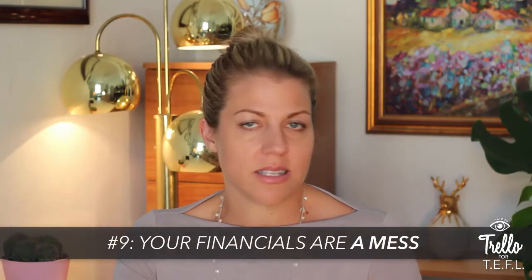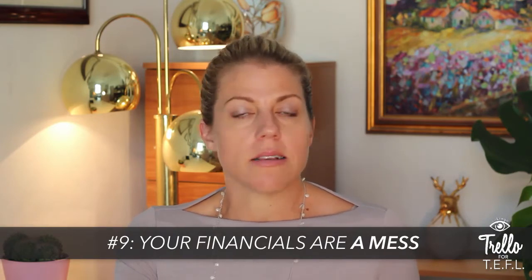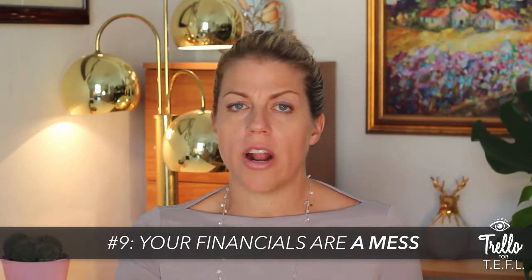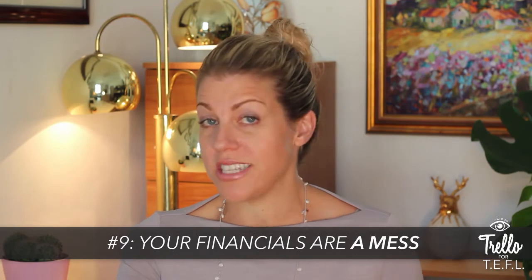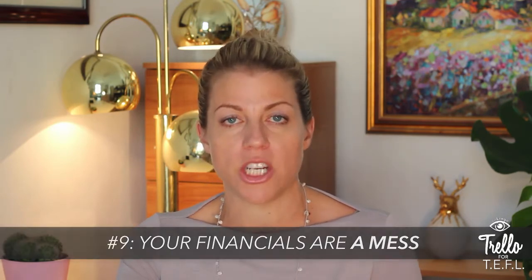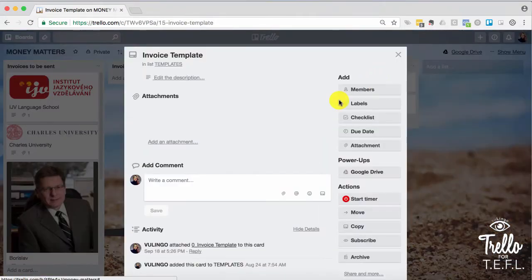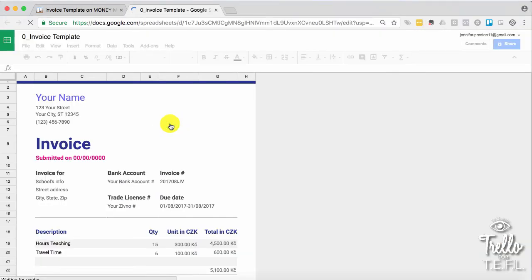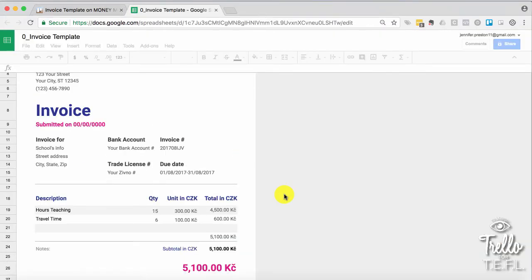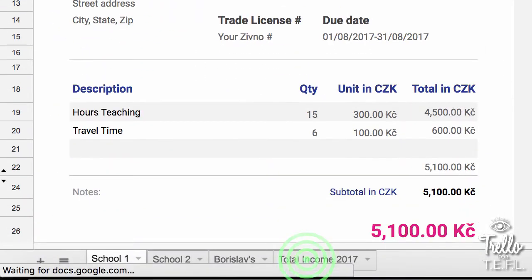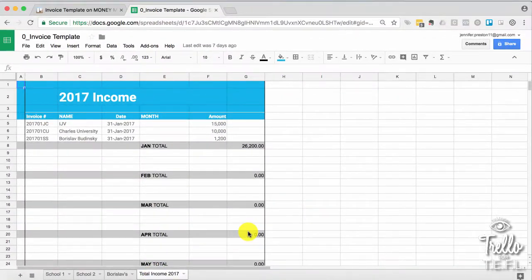Your invoicing system is a mess. This should be the easiest part of your month, but when you're trying to remember different payments for different students and who has paid you, it can become a giant unmanageable mess. In your Money Matters board, you'll track each invoice and easily email or print them out. Plus, it's easy to track your earnings for your end-of-the-year taxes.